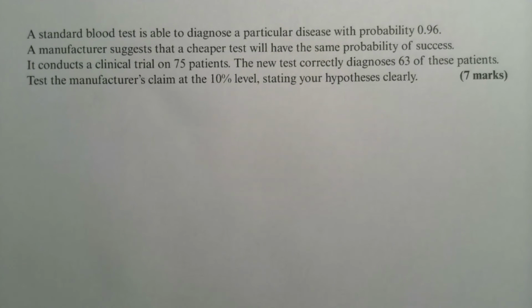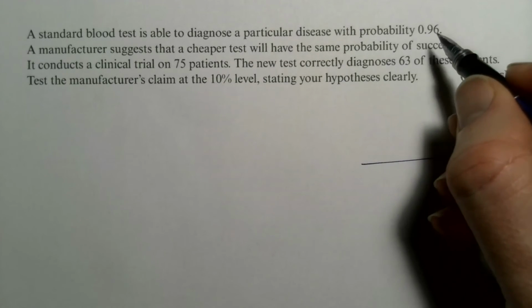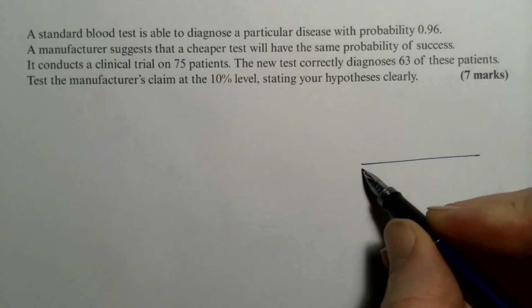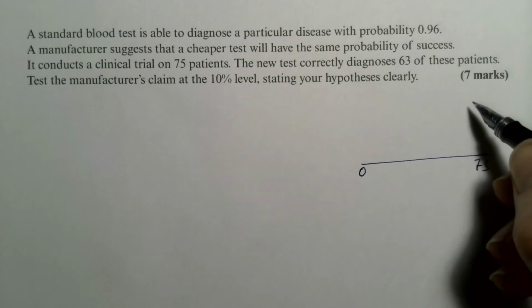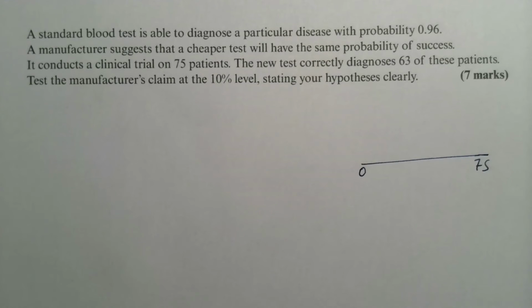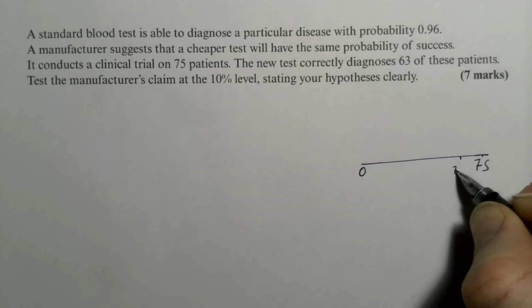Pause the video and give that a go. Right, so start off with the, I think now we are expecting 96% chance of success. So that is right up near this end, isn't it? 96% of 75 gives us 72 as our expected mean.